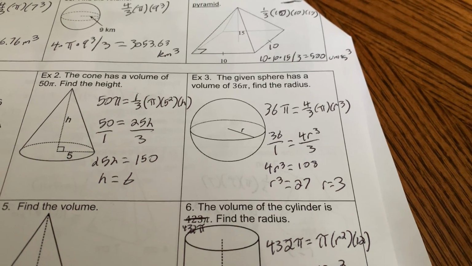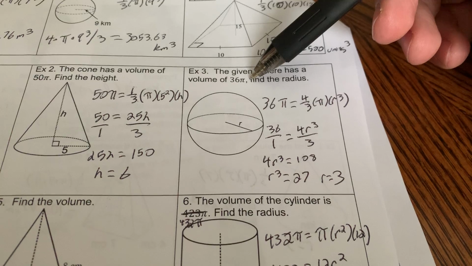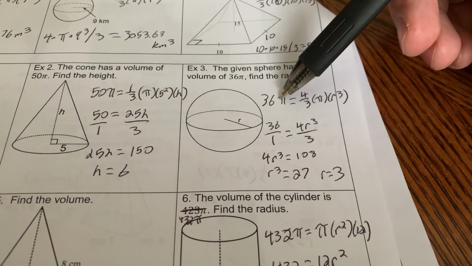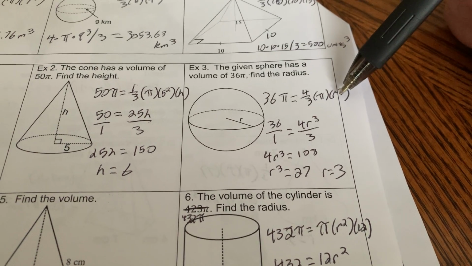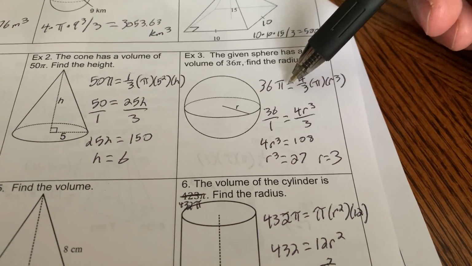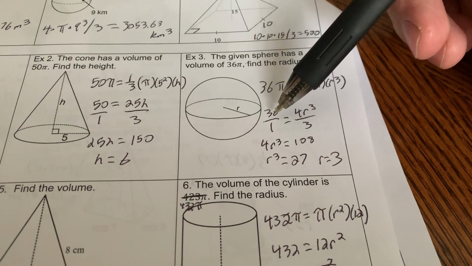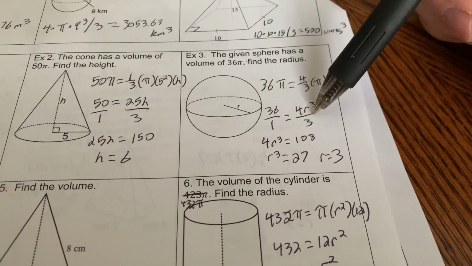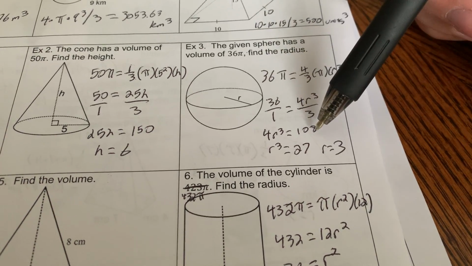All right, number 3. Same idea, except now I have a sphere. We already looked at the formula for the volume of a sphere. So the volume is 36 pi. So 36 pi equals 4/3 pi r cubed. Again, with a sphere, radius is the only missing measure. The 4/3 is constant and pi is constant. First thing is to cancel out the pi's. All right, 36 is 36 over 1. Then I've got 4 in the numerator times r cubed divided by 3. Cross multiply. 36 times 3 is 108.